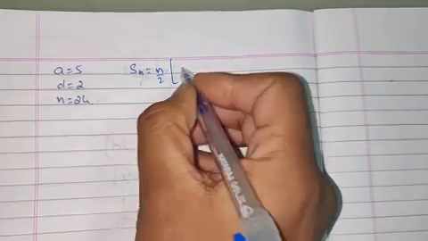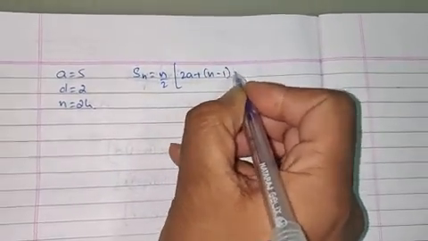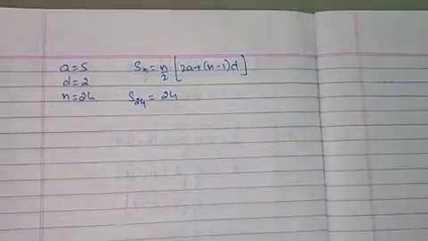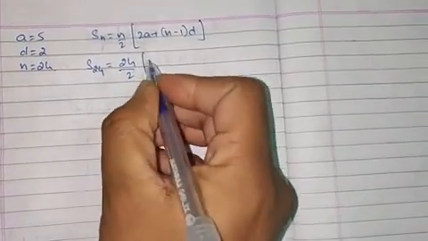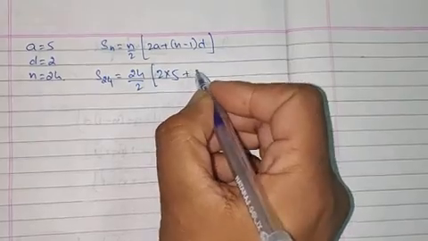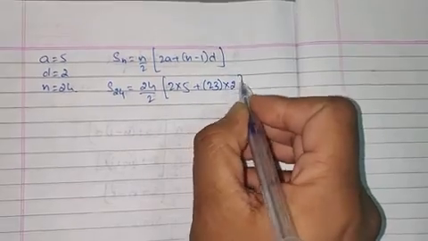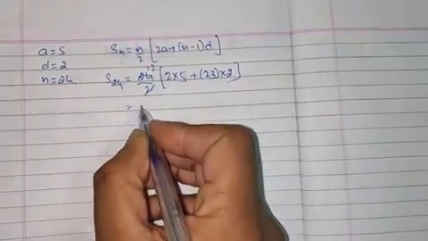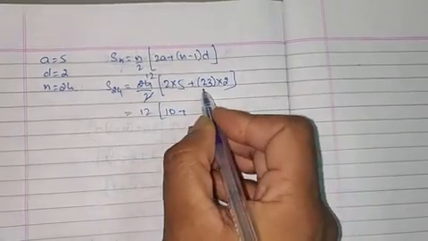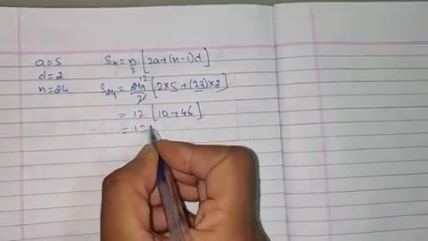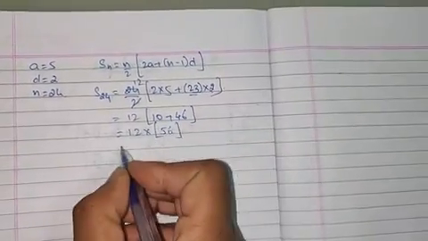So let us write again the formula. Sn is equal to n by 2 into bracket 2a plus n minus 1 into d. Here n is 24 because we are finding the sum of 24 terms. So S24 is 24 divided by 2 into bracket 2 into a, which is 5, plus n minus 1, which is 23, into d, which is 2. 2 ones are 2, 12 into bracket 10 plus 23 twos are 46, which is 56. So 12 into bracket 56.